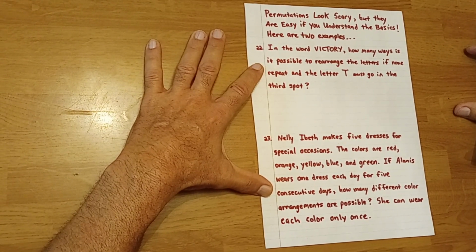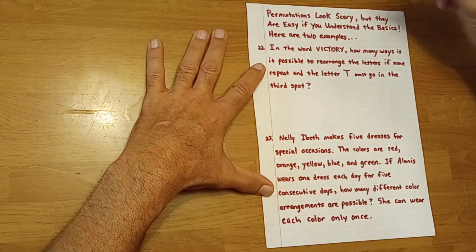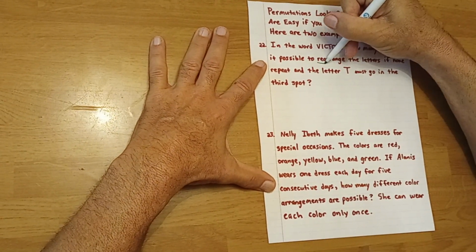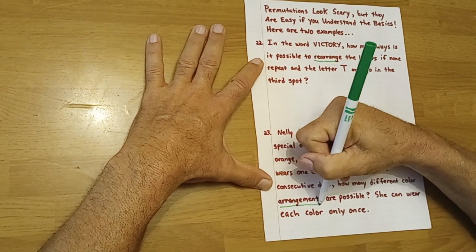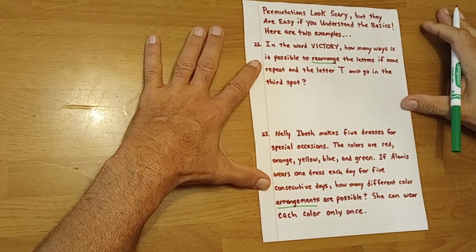And I think 2 keywords for permutation problems include arrange, rearrange, and arrangements, which are in these problems. So let's take a look at these.